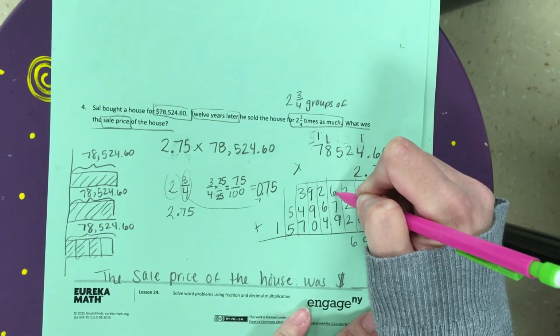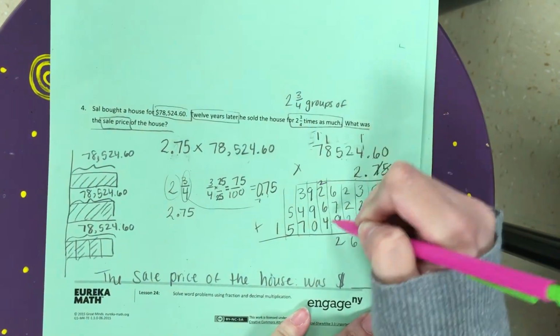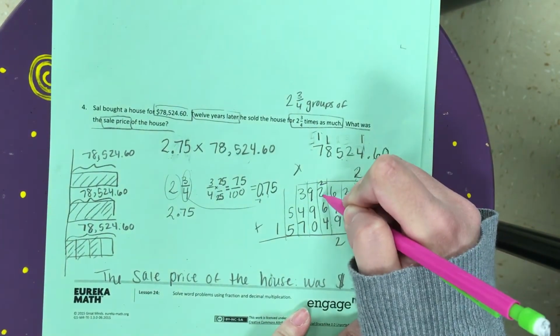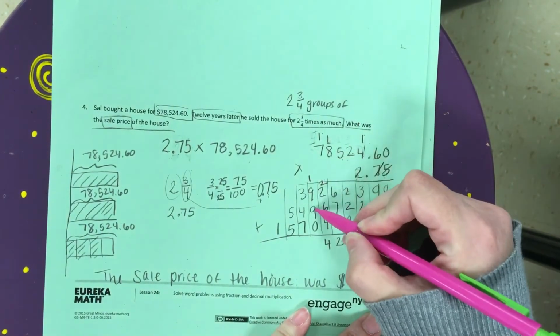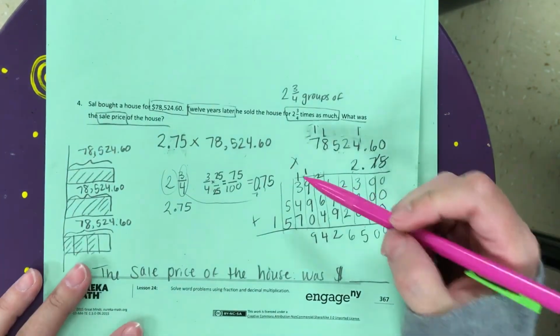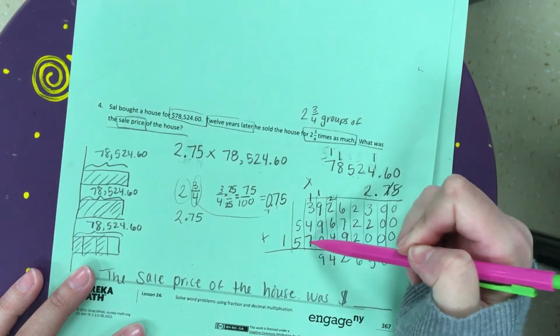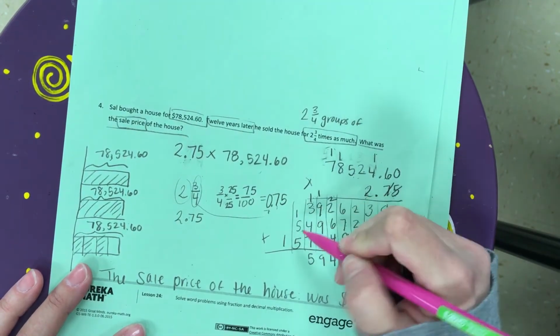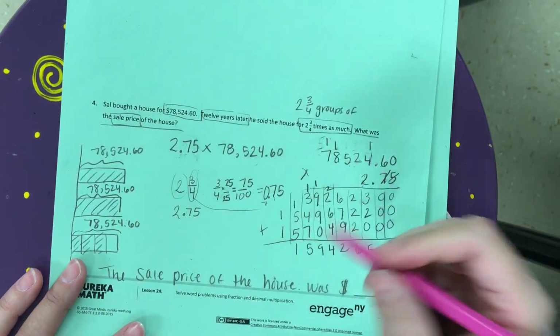9 plus 7 is 16. 16 plus 6 more is 22. 6 plus 4 is 10, plus 2 is 12, plus 2 more is 14. 9 and 9 is 18, plus 1 is 19. We have 3 plus 1 is 4, 4 plus 4 is 8, 8 plus 7 is 15. 5 and 5 is 10, plus 1 more is 11, carry the 1, and 1 plus 1 is 2.